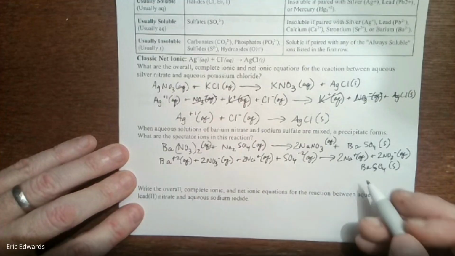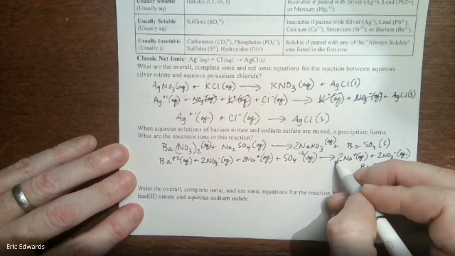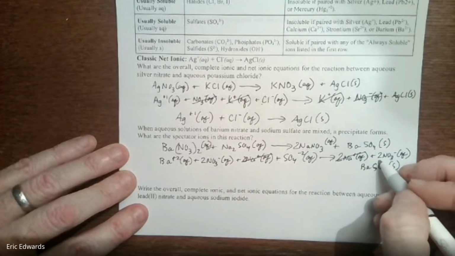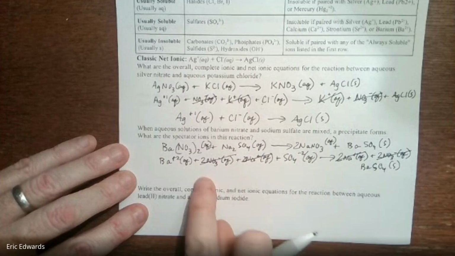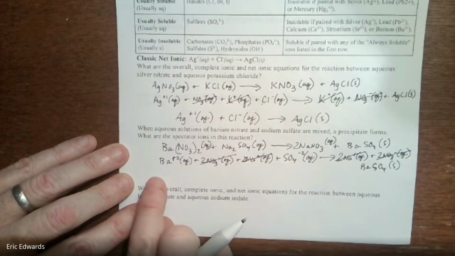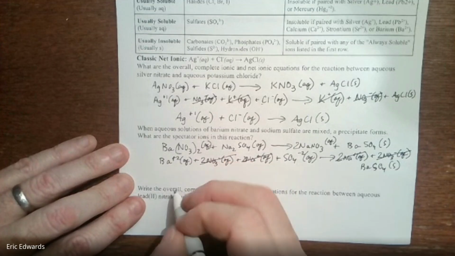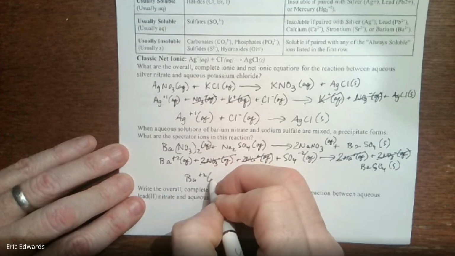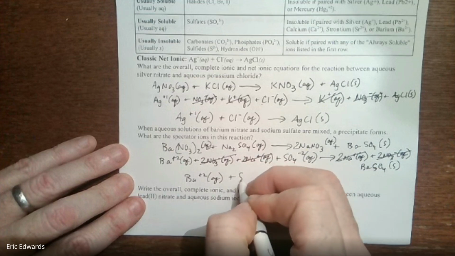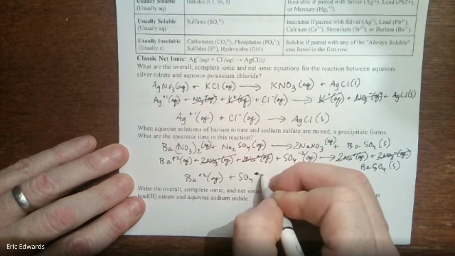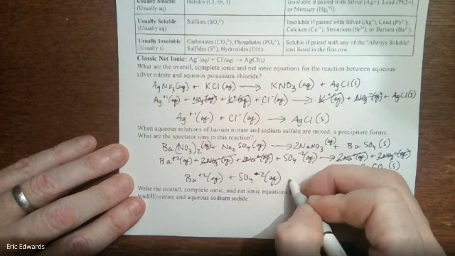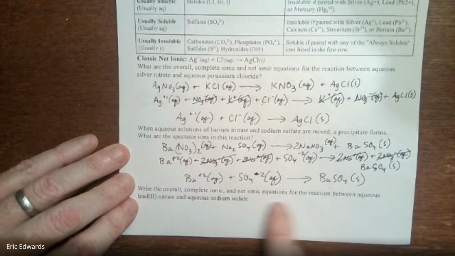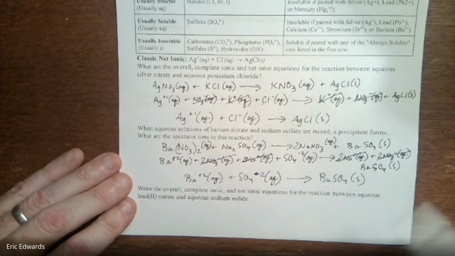From this, notice on this side I have the 2 Na+ and the 2 Na+. Those are the spectator ions. And I've got the 2 NO3⁻ and the 2 NO3⁻. Those are spectator ions. So what I do from this is I'm going to make the net ionic equation: Ba²⁺ aqueous plus SO4²⁻ aqueous, and I'm going to get BaSO4 solid.